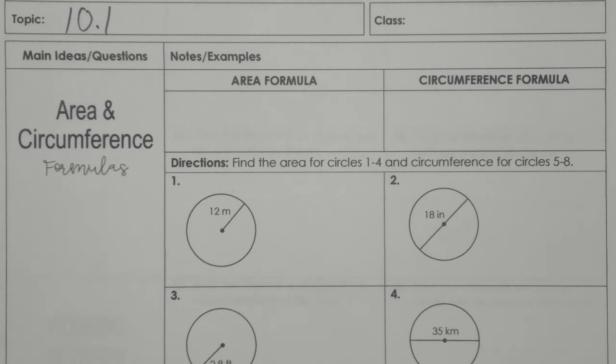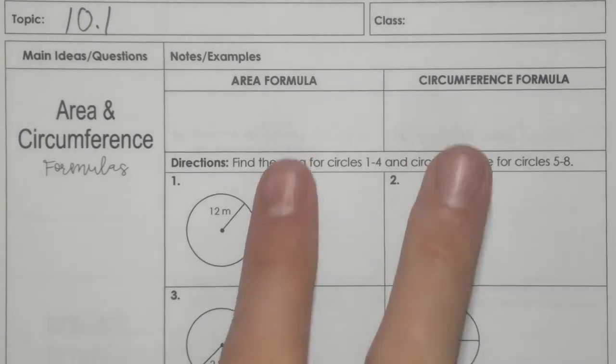For me. So anyway, to get started with circles, this first lesson, 10.1, should feel like review, a good bit of it, because you did this in middle school. This is very much a middle school lesson, but it's good to review it because you use this throughout different math classes as you go through school. So anyway, we're going to look at two formulas.